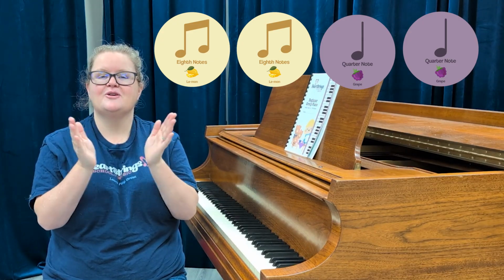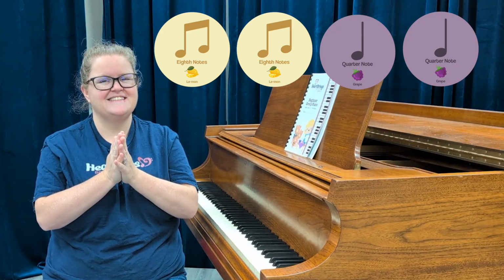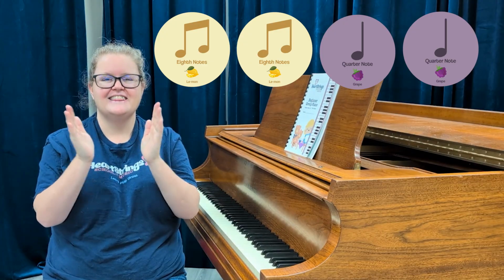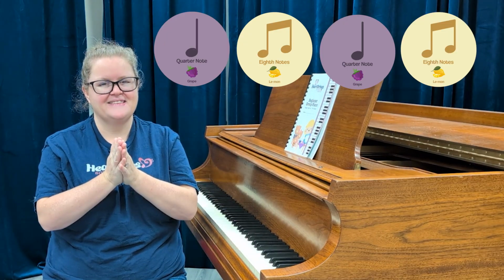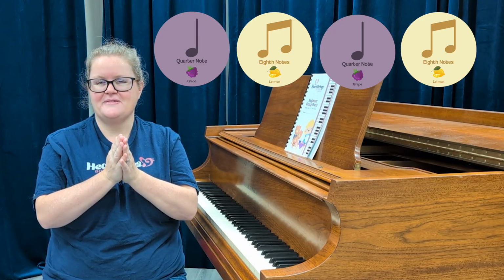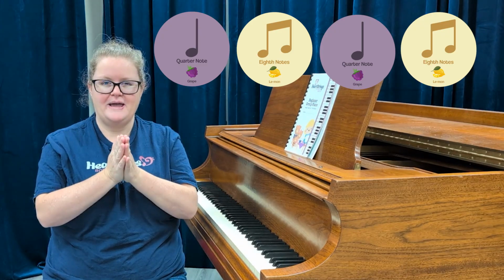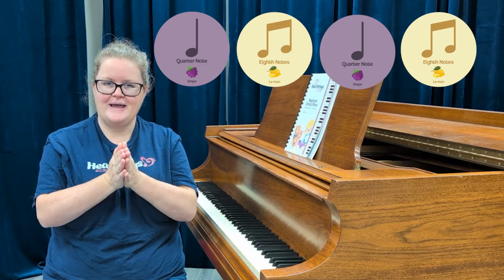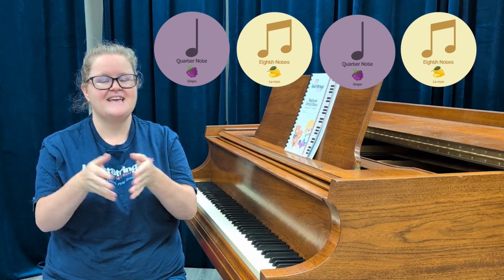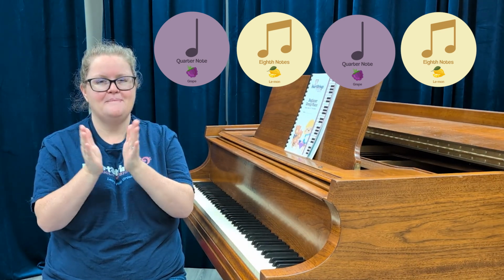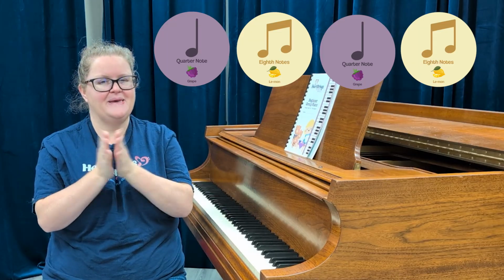Lemon, lemon, grape, grape. Let's try it again. Lemon, lemon, grape, grape. And let's try one more rhythm pattern. Grape, lemon, grape, lemon. And one more time. Grape, lemon, grape, lemon.